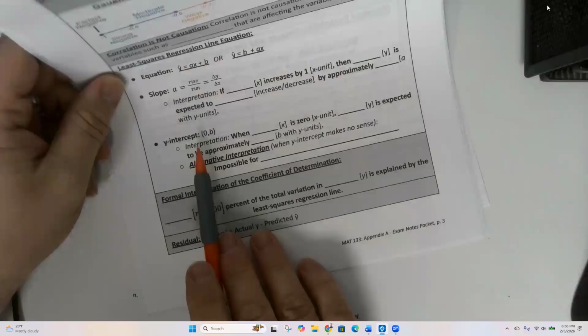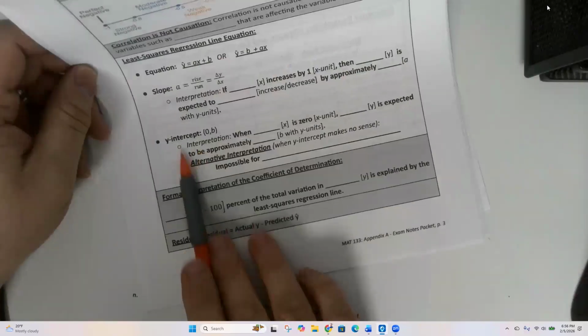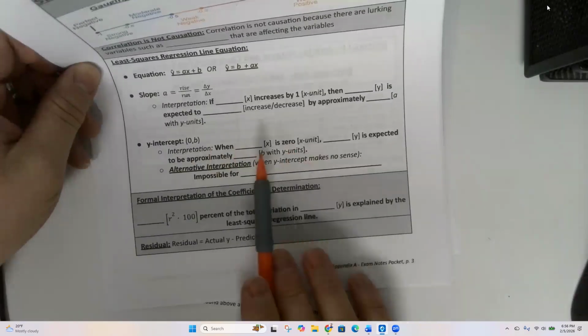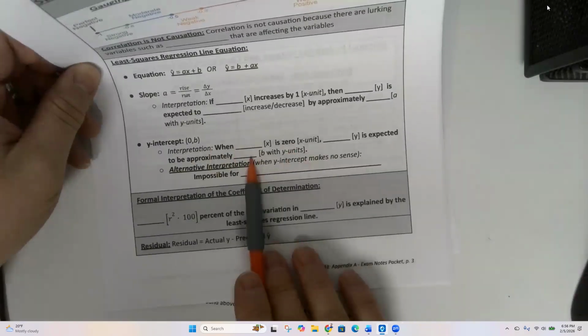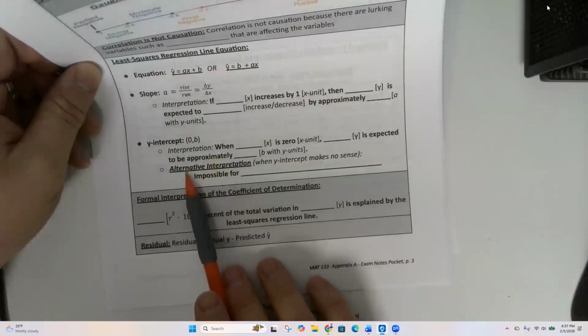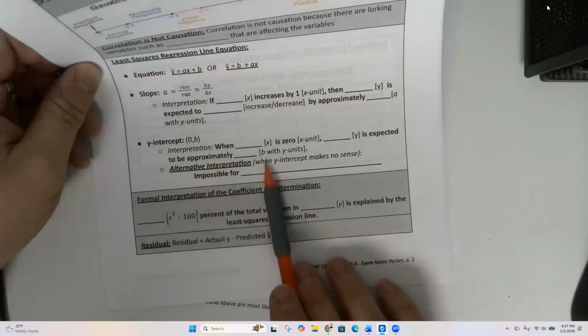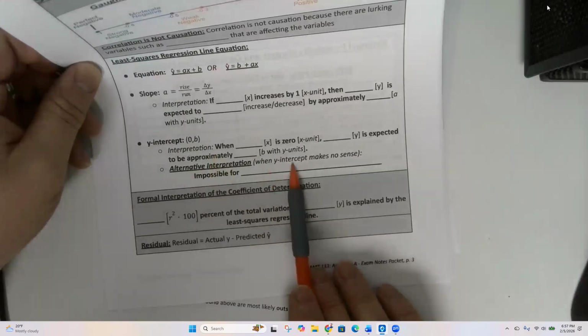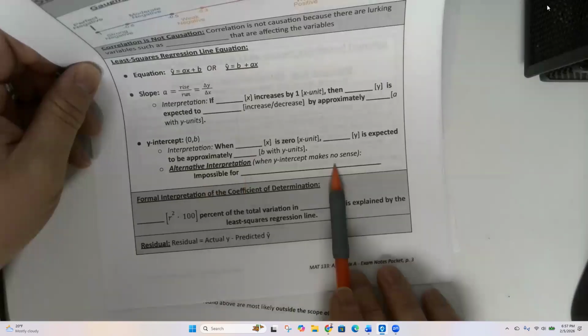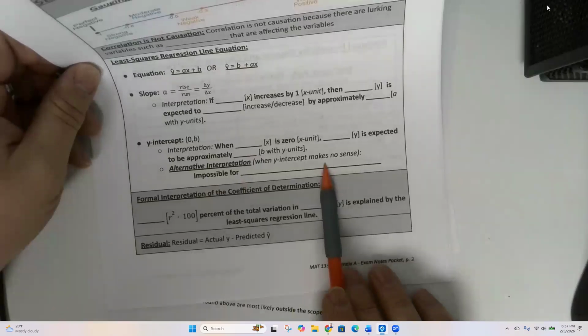There's actually two scripts for the y-intercept. One is when x is 0, y is expected to be approximately this, okay? That's if the y-intercept does make sense. Most of the time, that's not the case, okay? The alternative interpretation, this is the one we're going to use when the y-intercept makes no sense. You're going to write impossible for, and then you're going to write out what's impossible, okay? Usually it's that x can't be 0, okay?